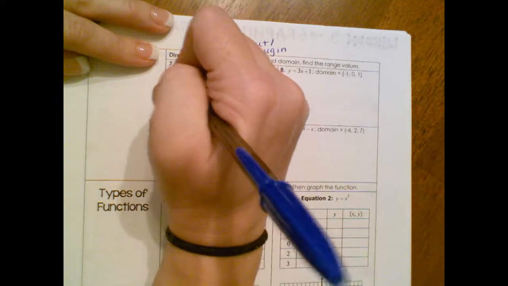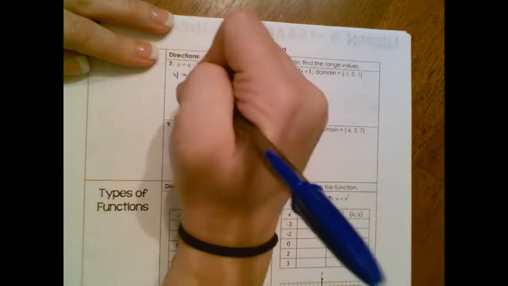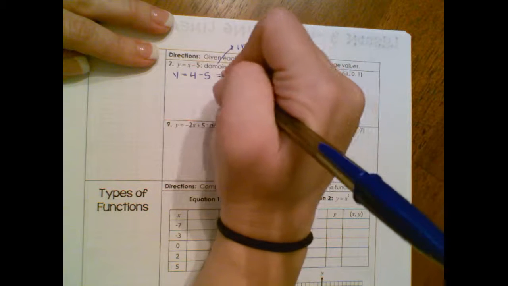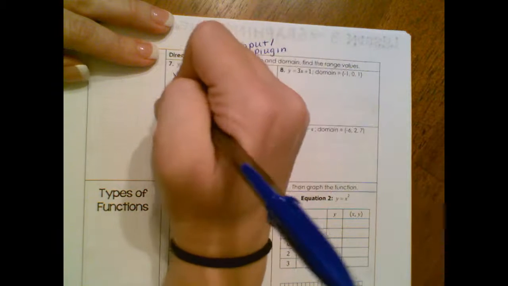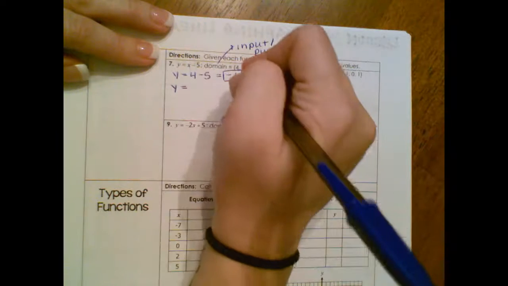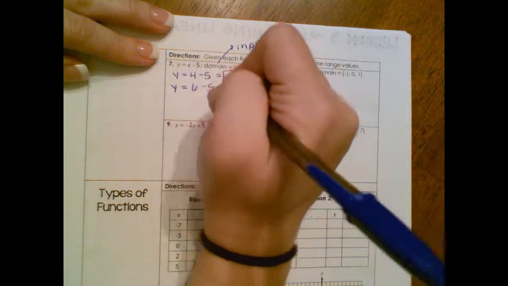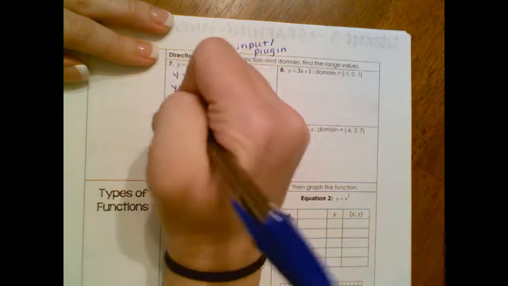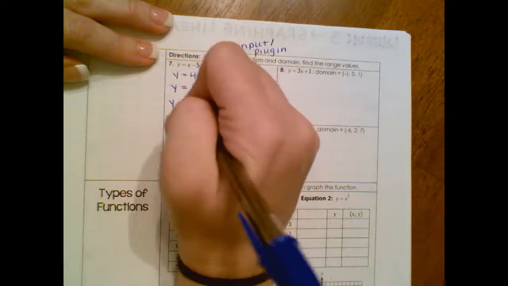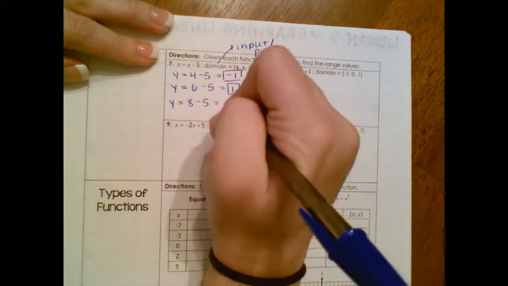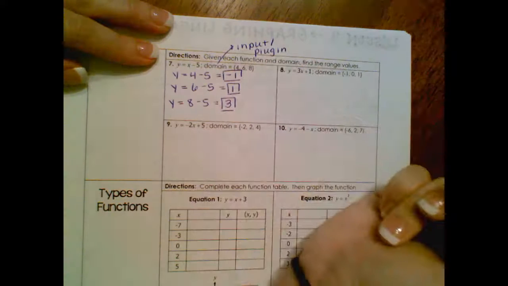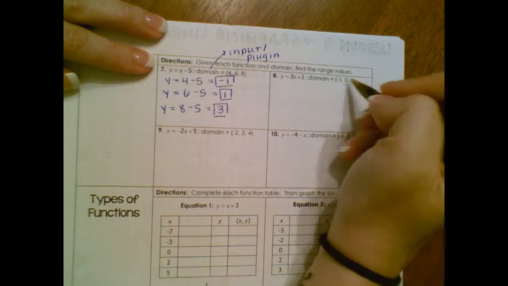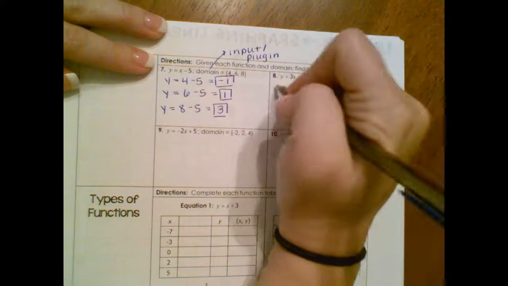So I'm going to get y equals 4 minus 5. I'm going to get negative 1. I'm going to have y equals, now I'm plugging in a 6 minus 5. I get a positive 1. Do the same thing with 8. 8 minus 5, where I get a positive 3. Same idea, domain, these are the 3 numbers that I plug in.